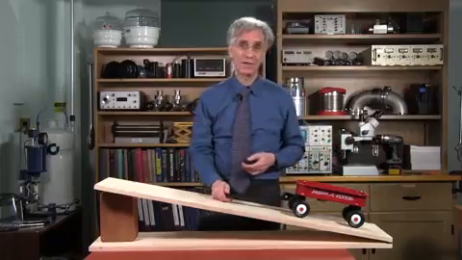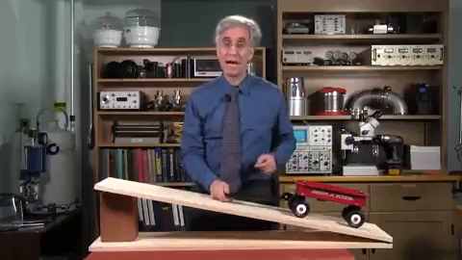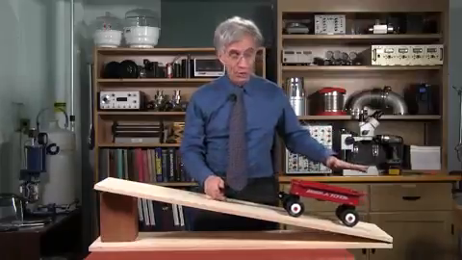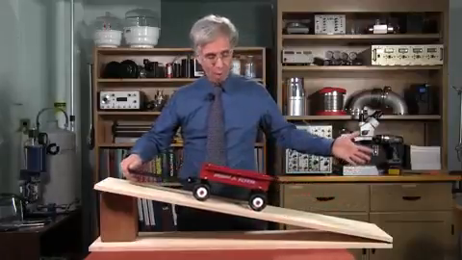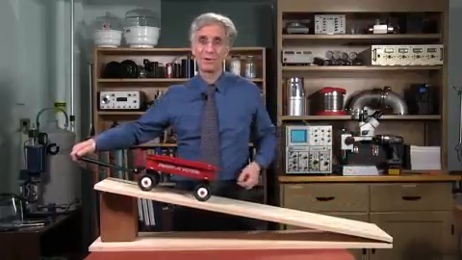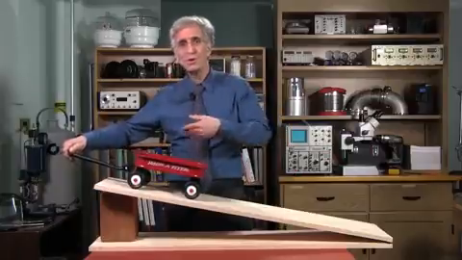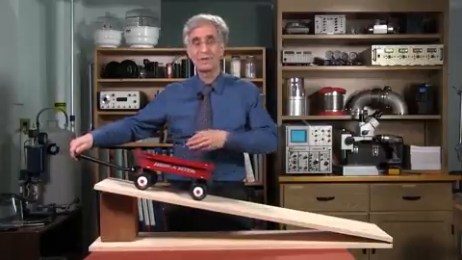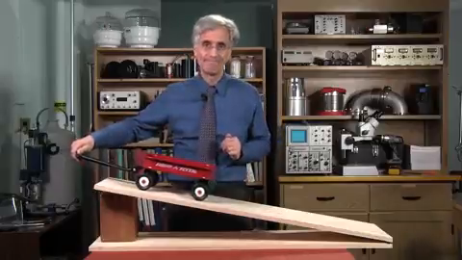You use processes like these to move objects up and down ramps all the time without even thinking about it. Most of the time, you simply support the object against its downhill ramp force so that it coasts. But you use subtle adjustments in your uphill force to cause the object to start or stop.